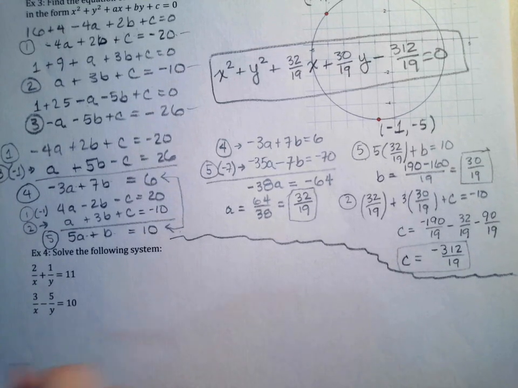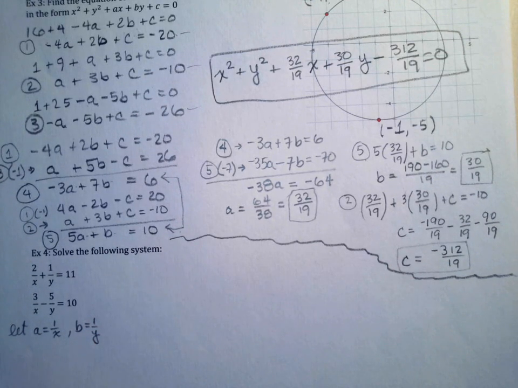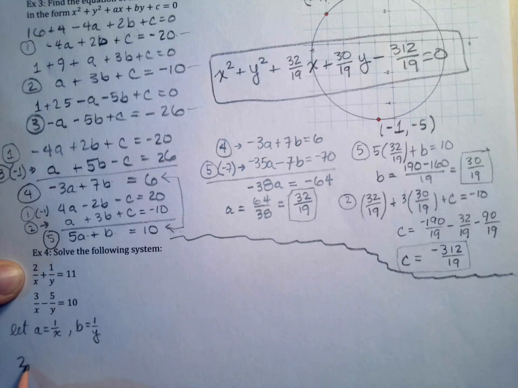So what if we let a equal 1/x and b equal 1/y? So what equations would we have then? We would have 2 times a plus b equals 11.